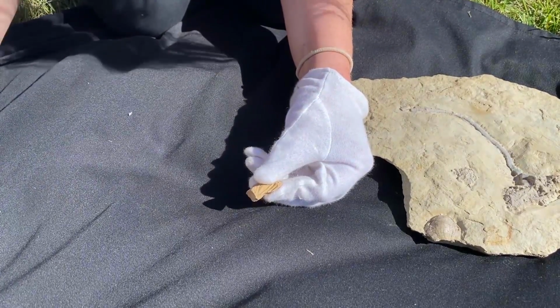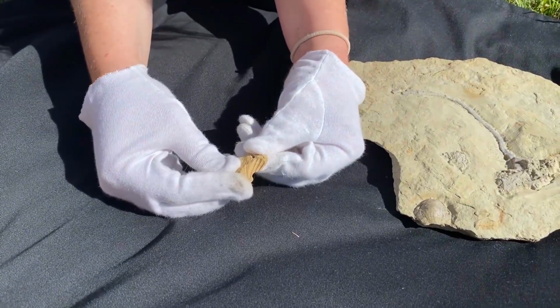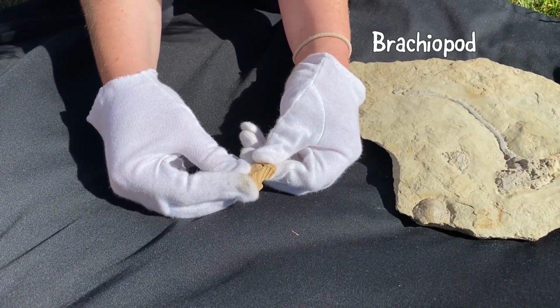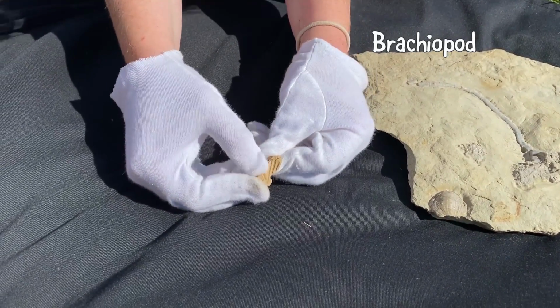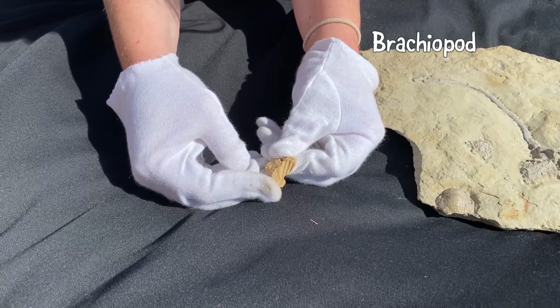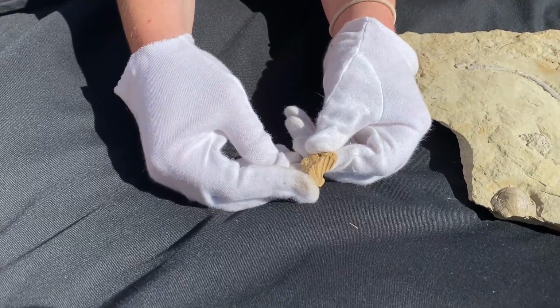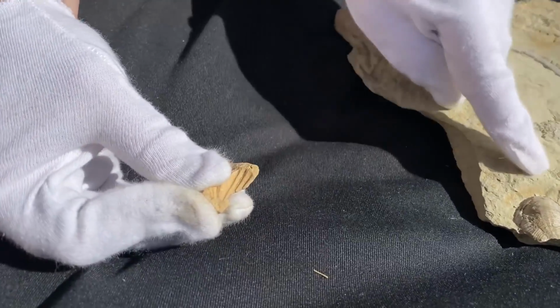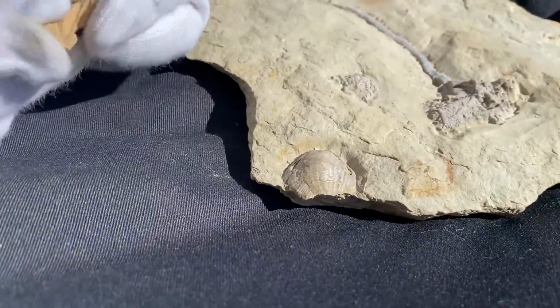The last fossil I'm going to show you out here is a brachiopod. And if you remember when we were looking at our driveway fossils, we actually had a lot that looked like this. We had a lot of brachiopod fossils. They're really one of the most common fossils you're going to find in Indiana. We have another one here attached to our crinoid fossil so you can get a better idea of the shape.